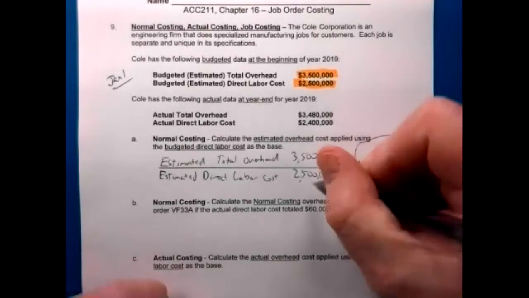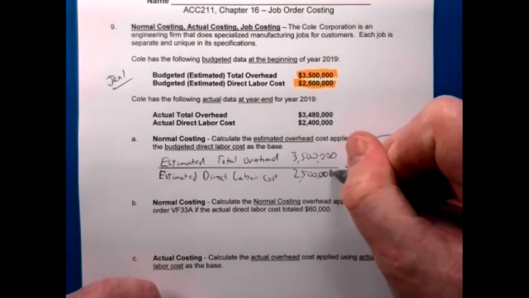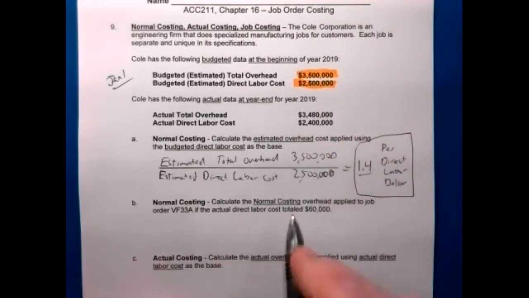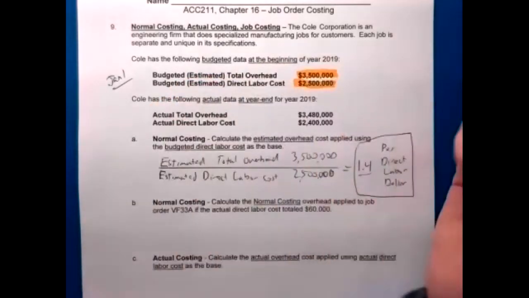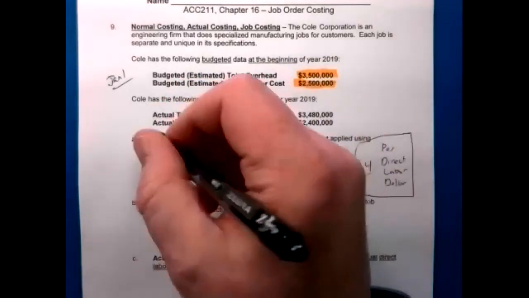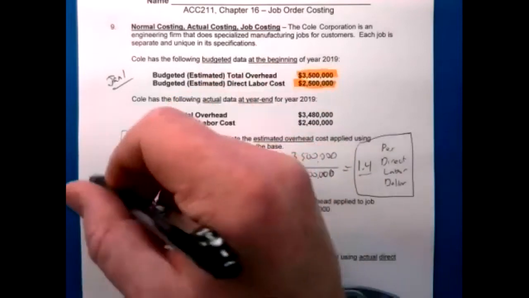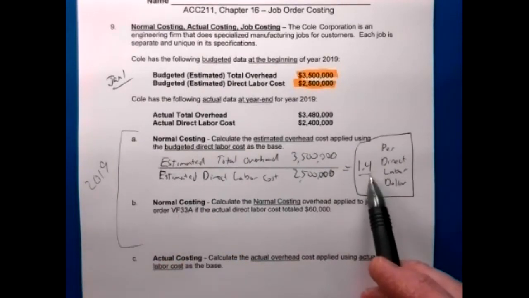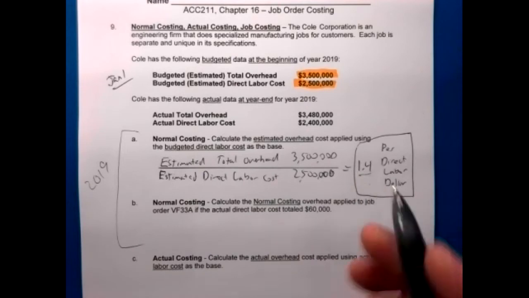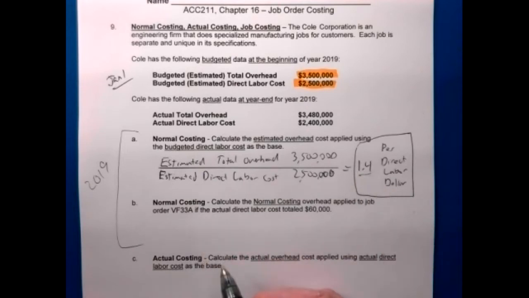A little bit better. Still got terrible writing. Okay, so all right, so this would be the rate, and this is what you'd use throughout the year. So what year is this? Let's say 2019. So throughout 2019, this is what you'd be using. The normal costing. And if you're a manager, you're going to be held to this number. You know, that's usually the way they do it because that's what you have control over.